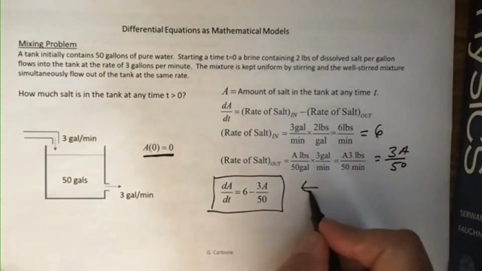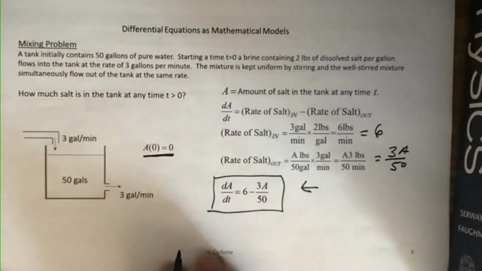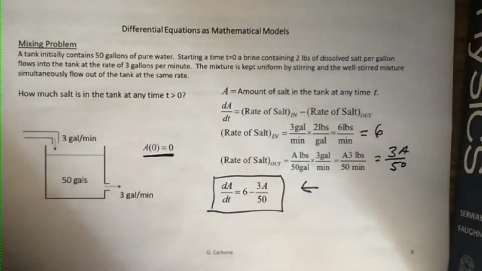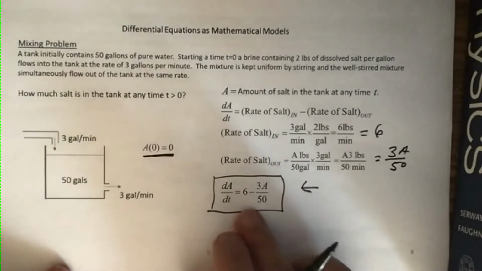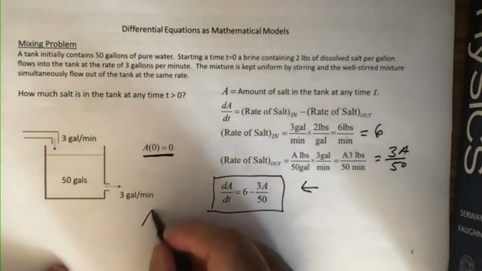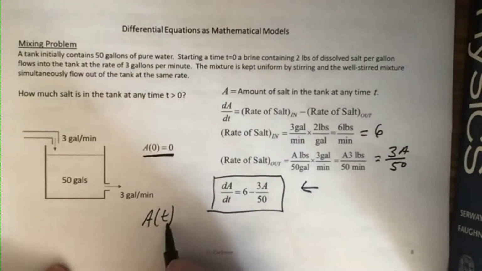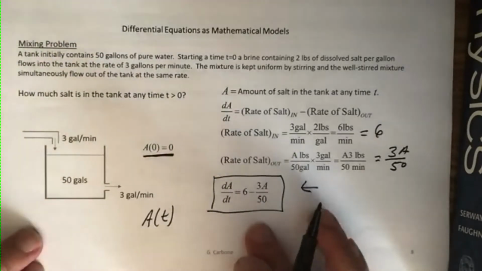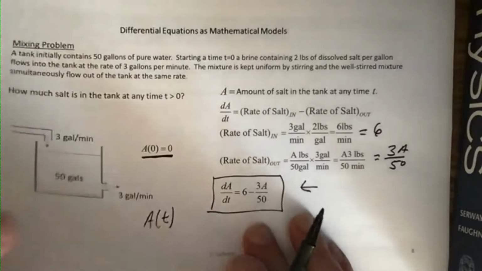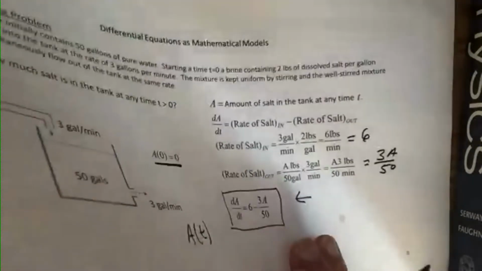I didn't solve this differential equation. It describes the amount of salt that's in the tank. When we solve it, we end up getting some function of t, so at any time t we know what the amount of salt is. Now I want to do a problem that's a little bit harder.